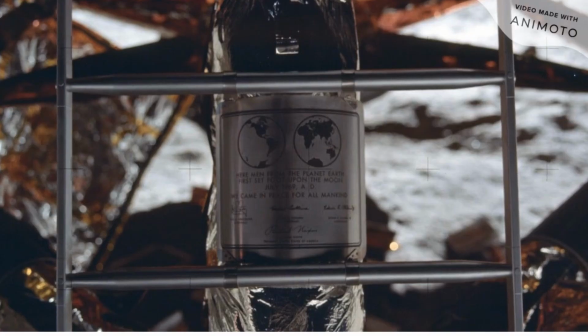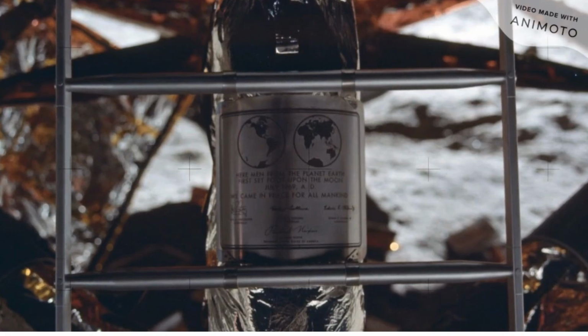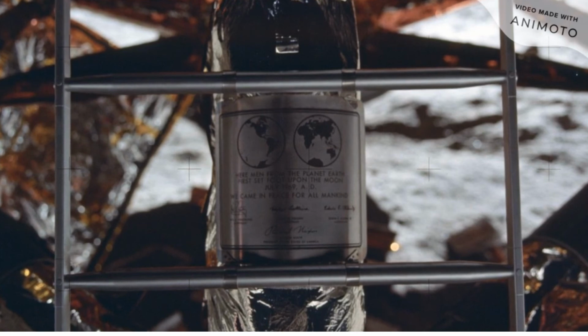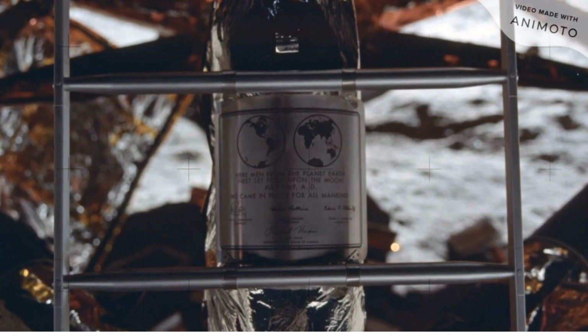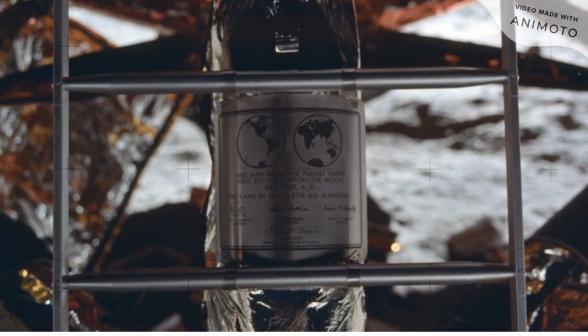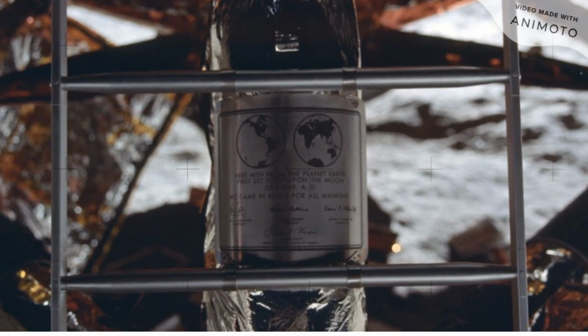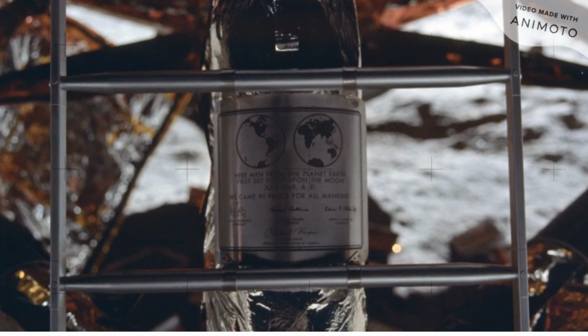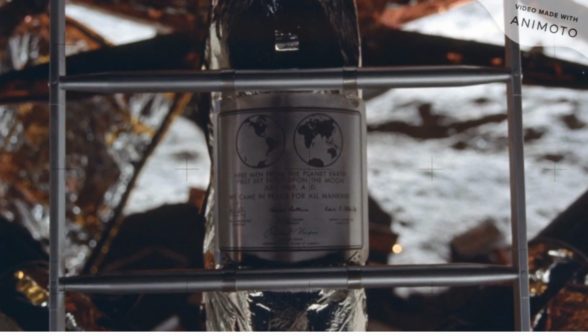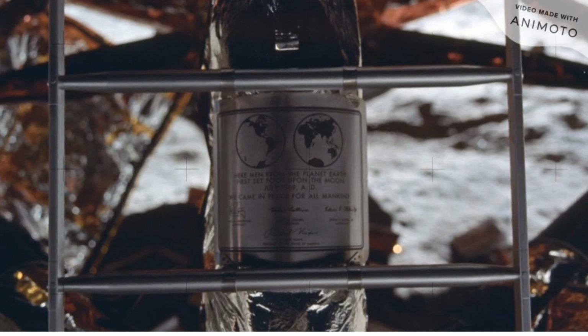Man's first dramatic venture on the lunar surface ended at 1:54 p.m. July 21st. Among the items left on the surface of the Moon was a plaque that read, "Here men from the planet Earth set foot on the Moon, July 1969 AD. We came in peace for all mankind."